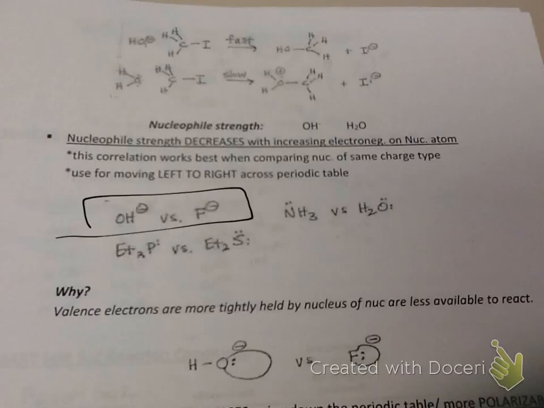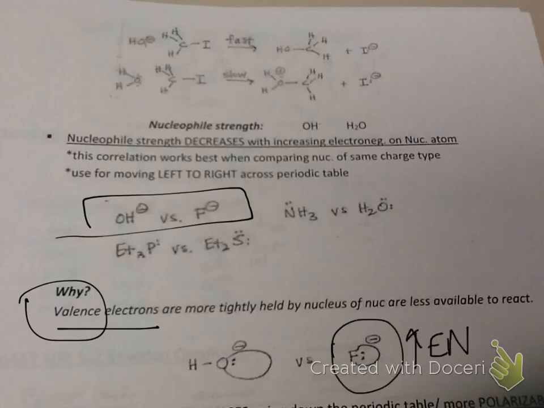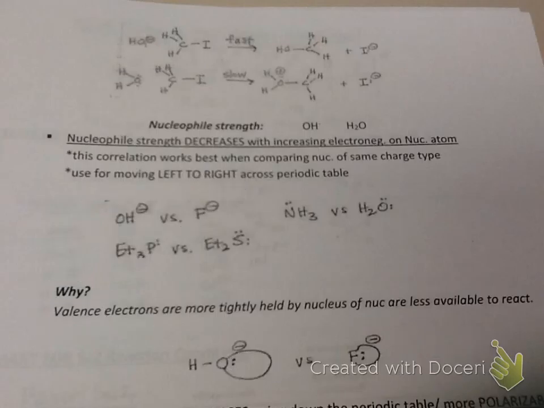And here's why. Remember that if you're more electronegative, your valence electrons are held more tightly to the nucleus. So for fluorine, which is very electronegative, its valence electrons are held in very tightly, so they're less reactive. The oxygen is less electronegative, so its electron density is held much further from the nucleus. So when it reacts with the backside of an alkyl halide, it's able to form that bond quicker. So that's the next trend.